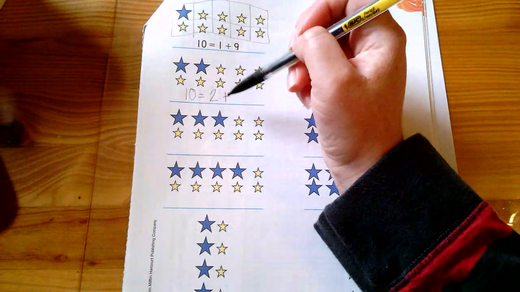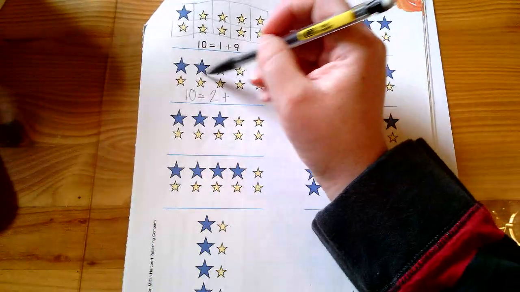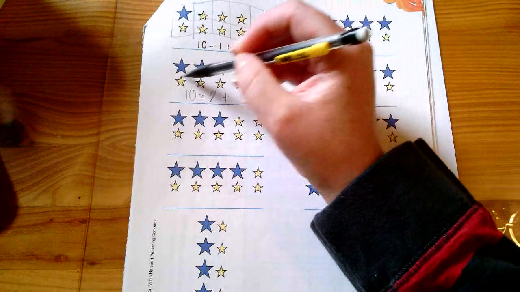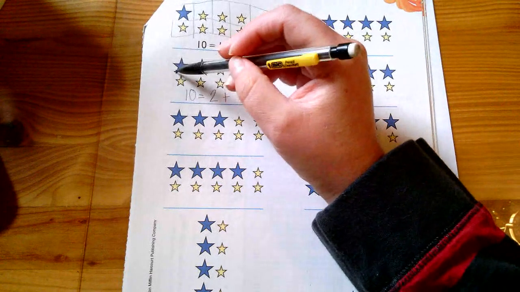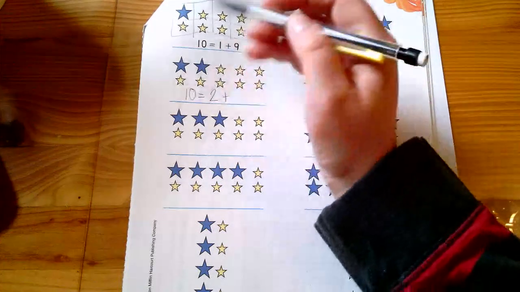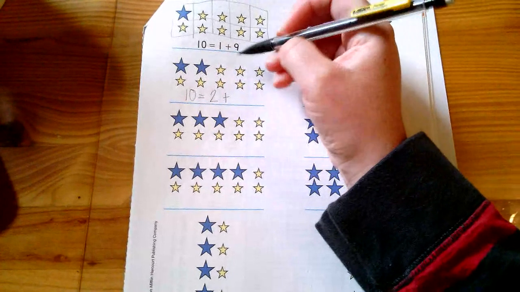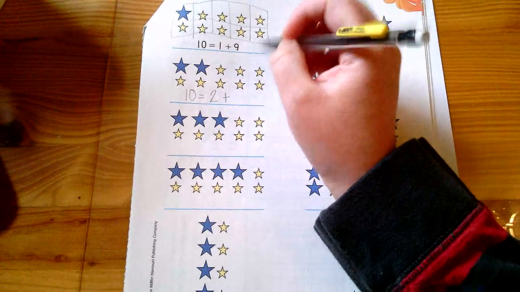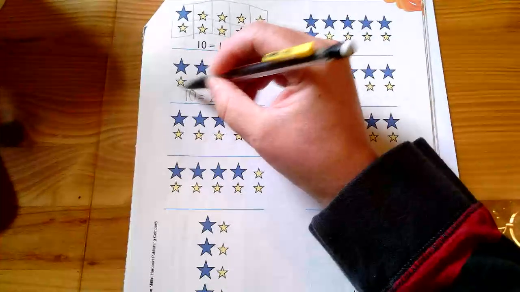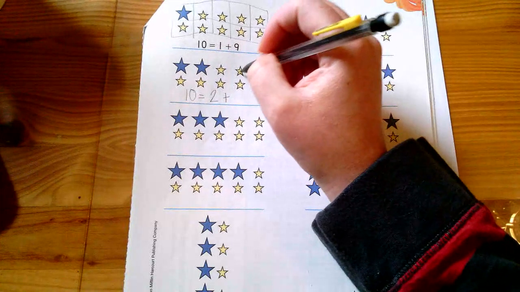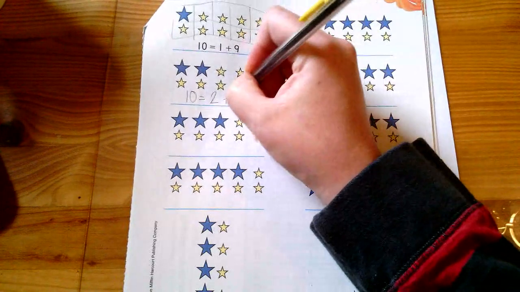And I noticed something. I noticed a 5 group down here because in a 10 frame, you have a 5 group on the top and the bottom. So to make it a little easier for us to count, let's start with this 5 group and go up. 5, 6, 7, 8.